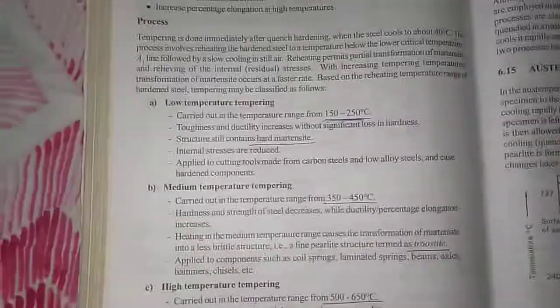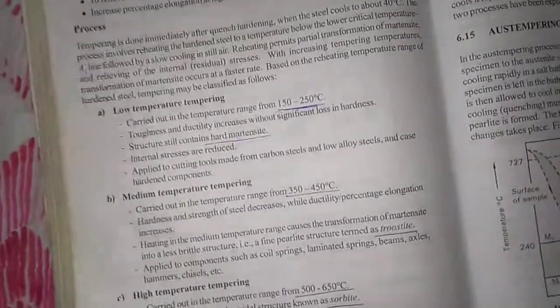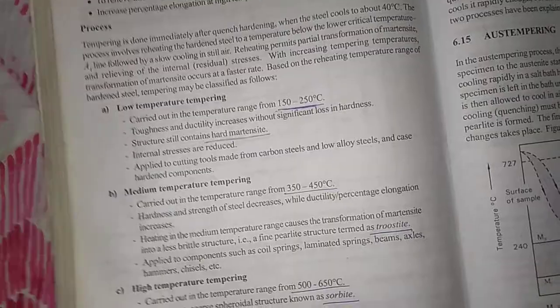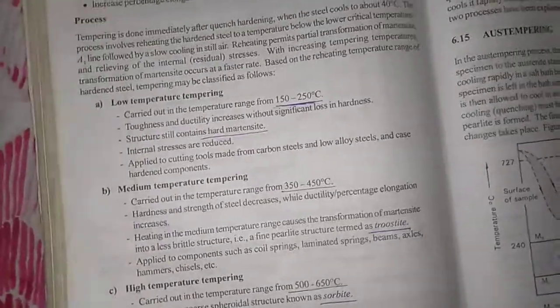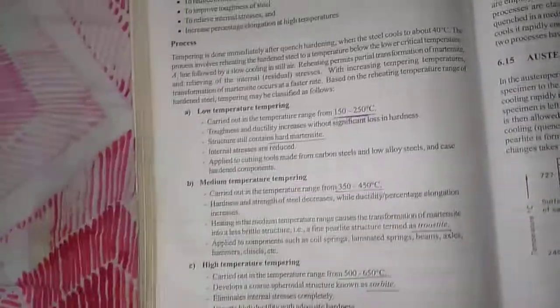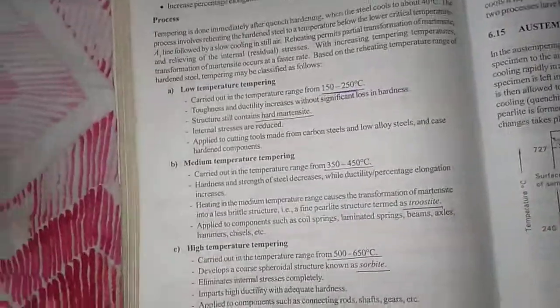So tempering is all about further refining the hardening heat treatment process. The hardened steel's properties are slightly modified so as to improve its ductility and reduce its brittleness. That is done by tempering, which is nothing but reheating the cooled hardened steel.